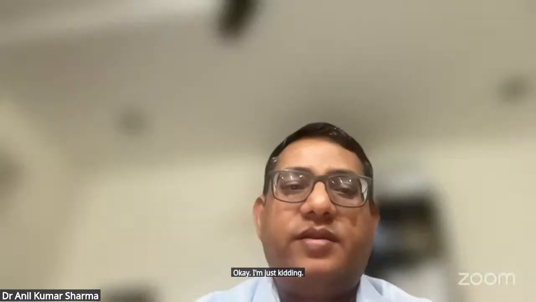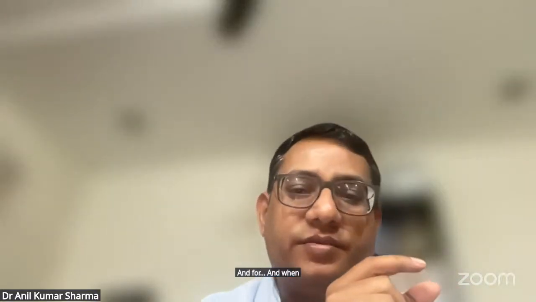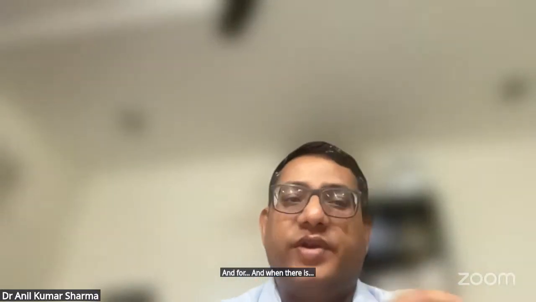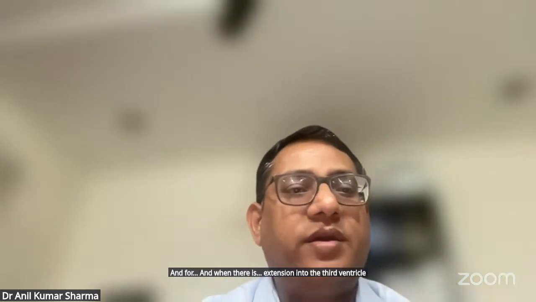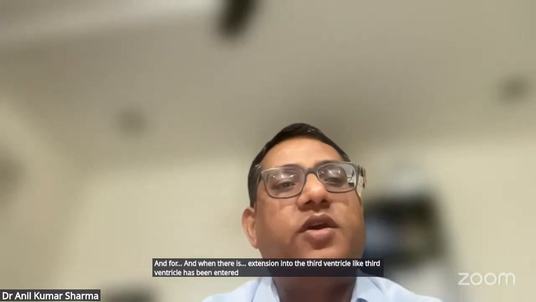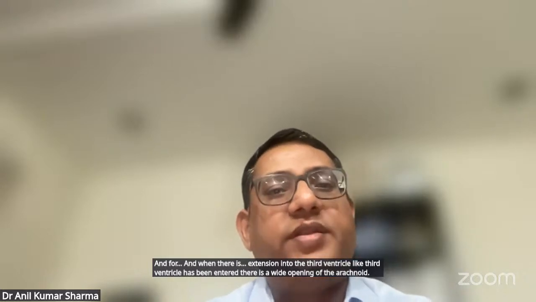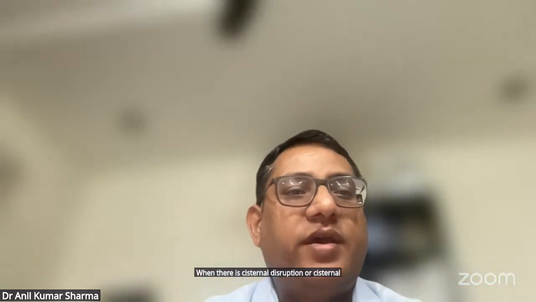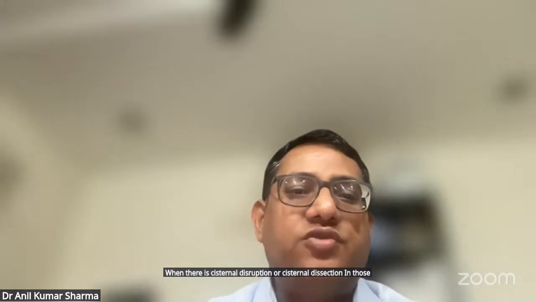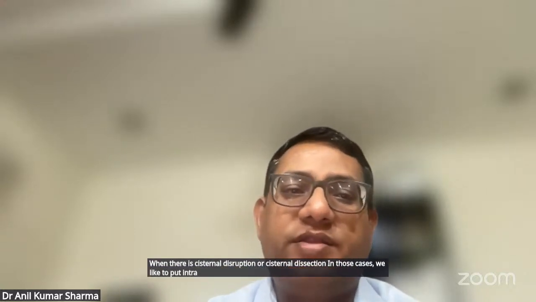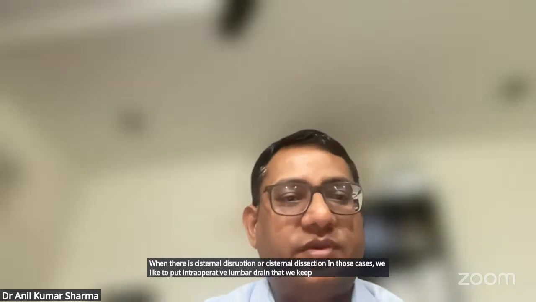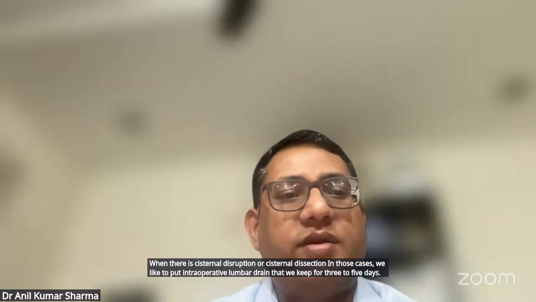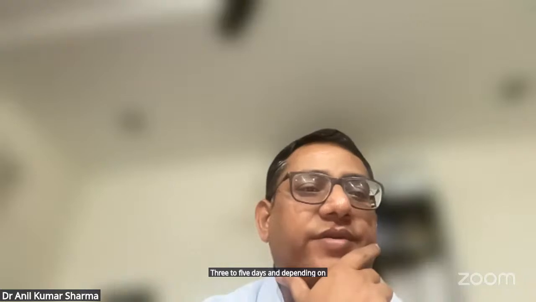And when there is extension into the third ventricle, like the third ventricle has been entered, there is a wide opening of the arachnoid. When there is cisternal disruption or cisternal dissection, in those cases we like to put an intraoperative lumbar drain that we keep for 3 to 5 days, and depending on the CSF leak, then we remove that.